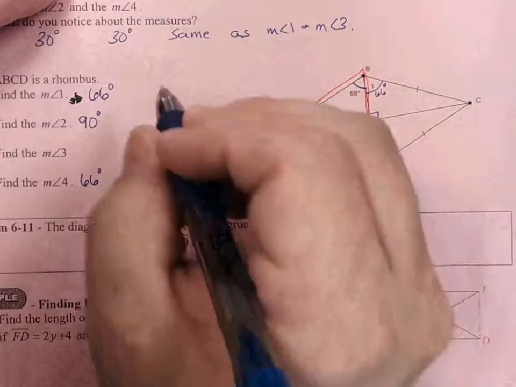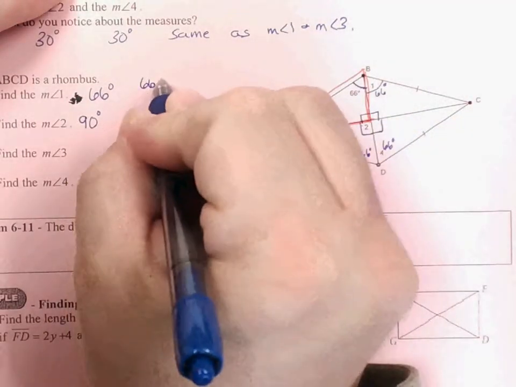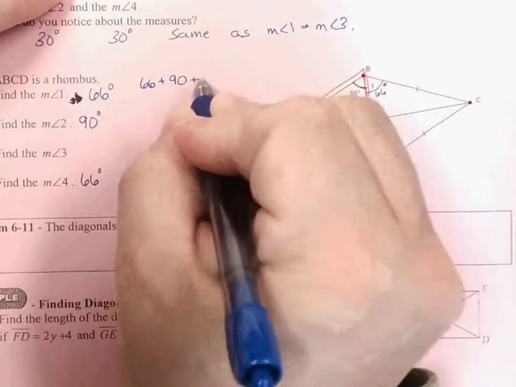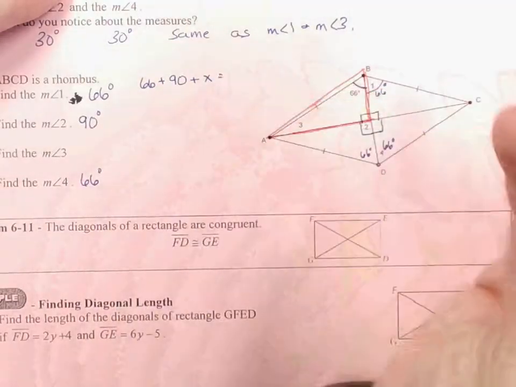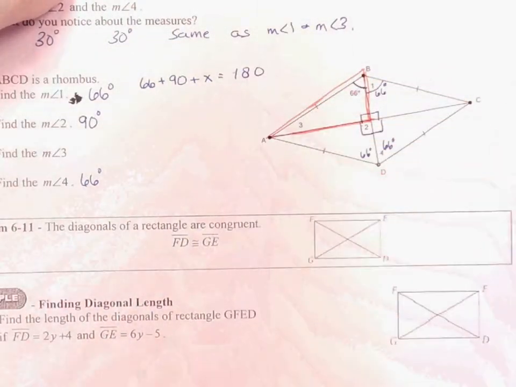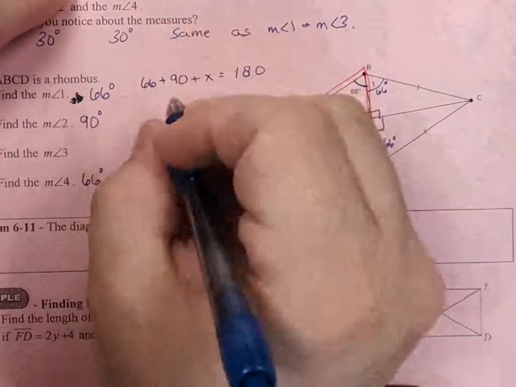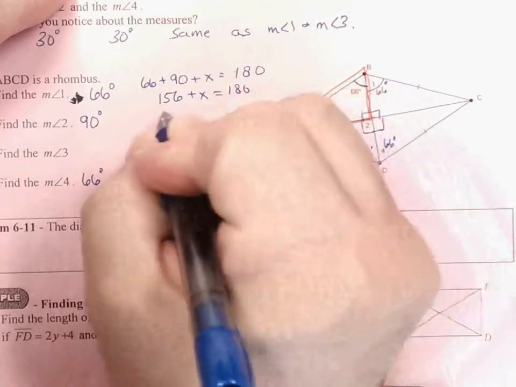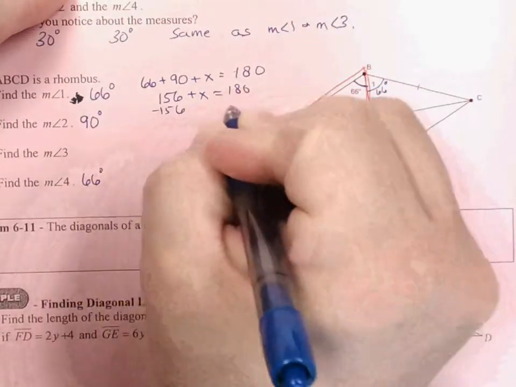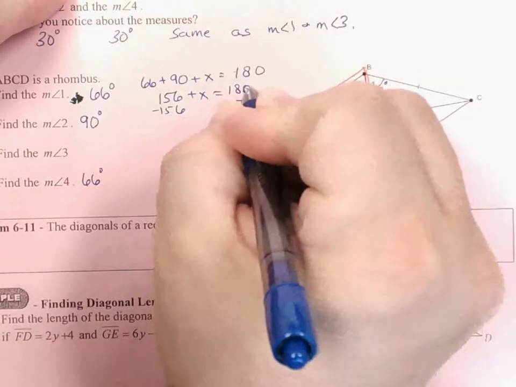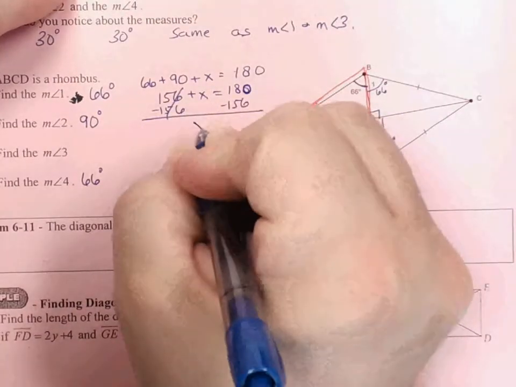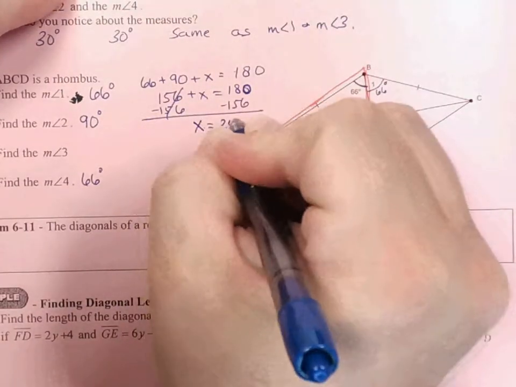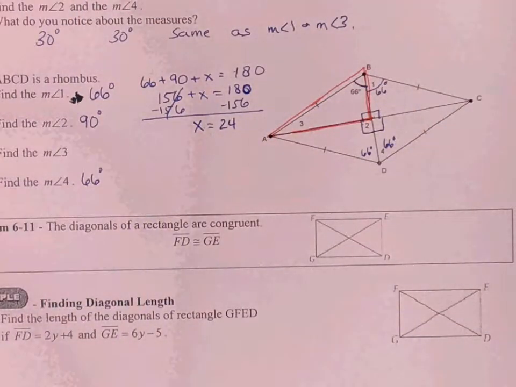So let's add it up. 66 plus 90 plus x equals 180. 66 plus 90 is 156, plus x equals 180. And if we subtract off 156, x is equal to 24.